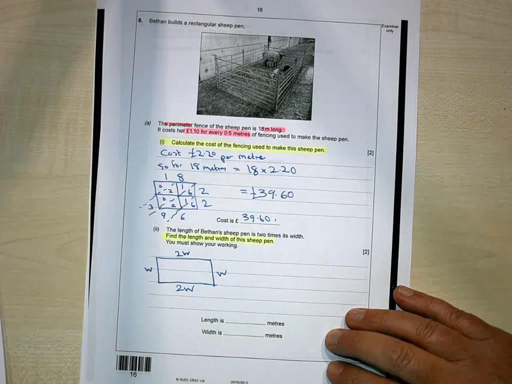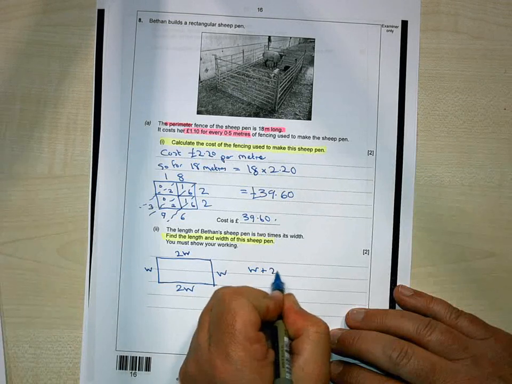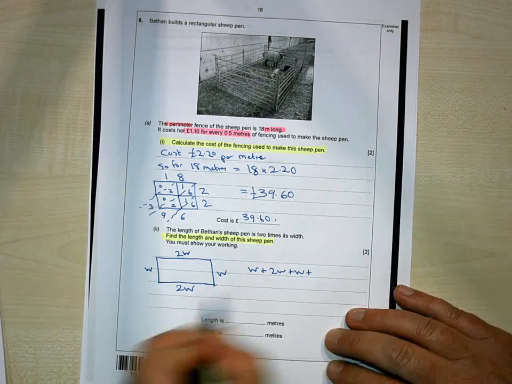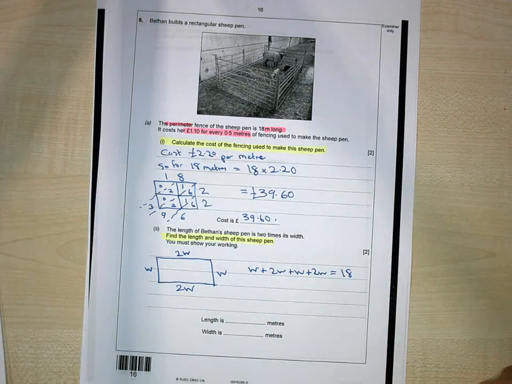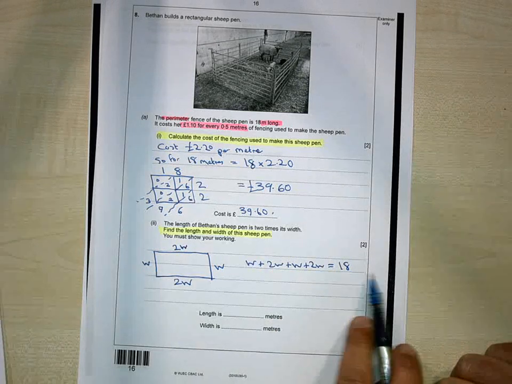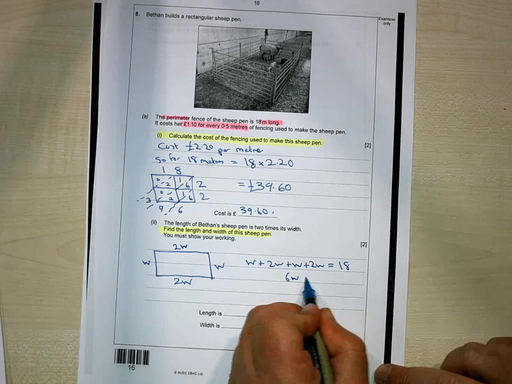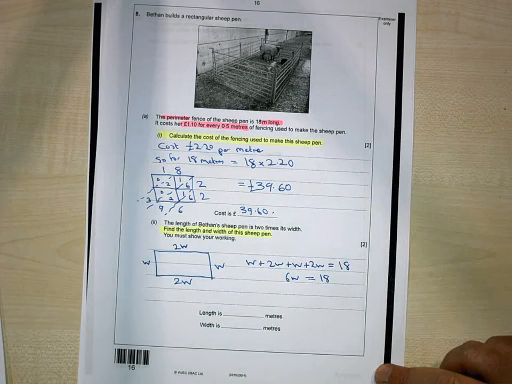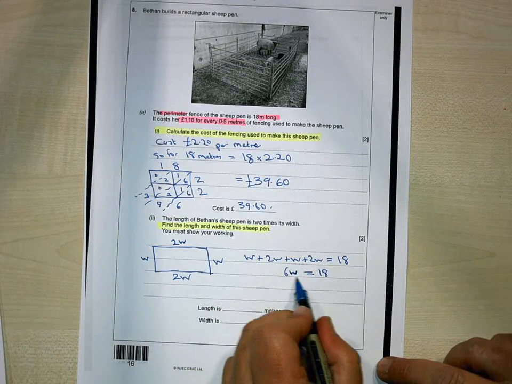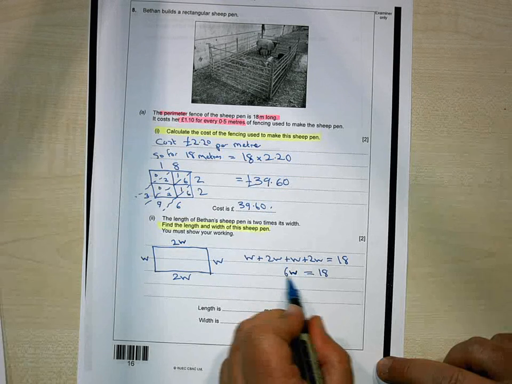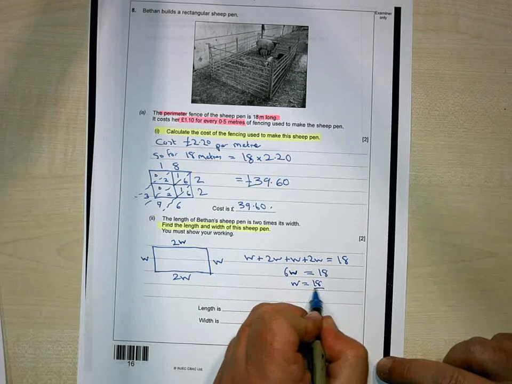And because it's a rectangle, that means that's W, and that's 2W. And I know, coming back up here, the perimeter is 18 meters. So those have got to add up to 18. So I've got a W, a 2W, a W, and a 2W that have to add up to 18. How many W's have I got? 1, 2, 3, 4, 5, 6. 6 W's come to 18.